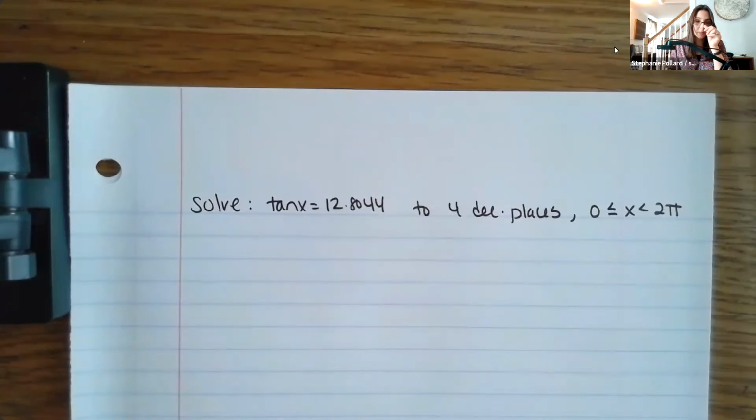So we're going to start with this example here. We're going to solve tangent x equals 12.8044 to 4 decimal places for 0 is less than or equal to x is less than 2 pi. So we're going to start here, and you want to notice first that tangent x is already solved for. If you have a more complicated equation, you may have to solve for x first, or solve for tangent x first, but here we don't.